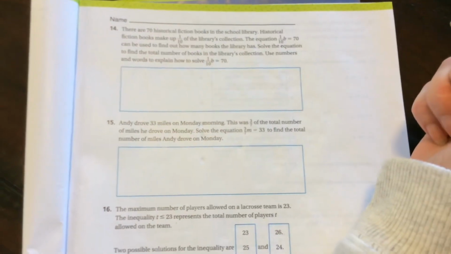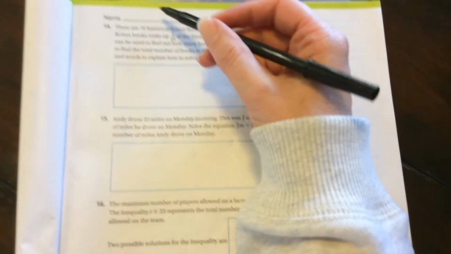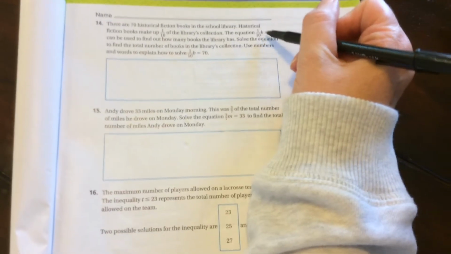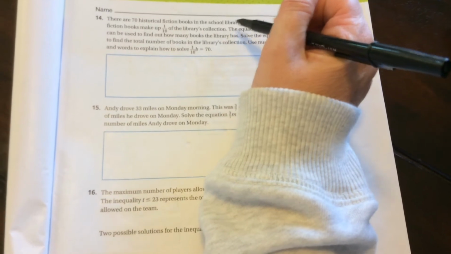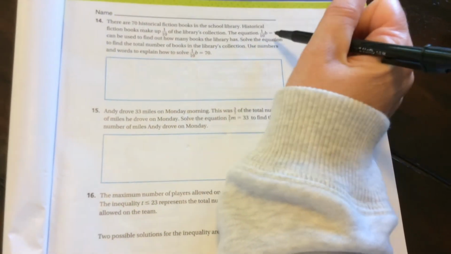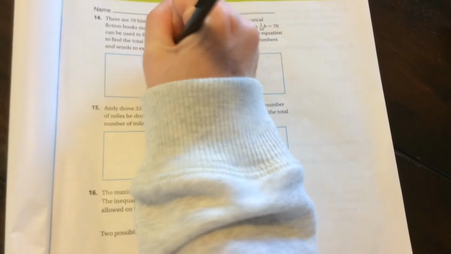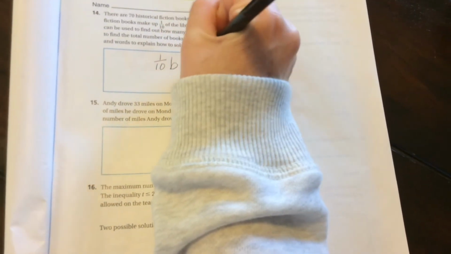Question 14. There are 70 historical fiction books in the school library. Historical fiction books make up 1/10 of the library's collection. The equation 1/10 b equals 70 can be used to find out how many books the library has. Solve the equation to find the total number of books in the library's collection. Use numbers and words to explain how to solve 1/10 b equals 70.